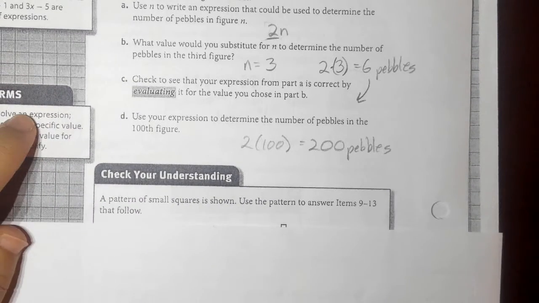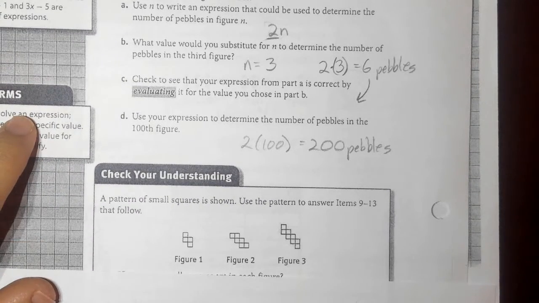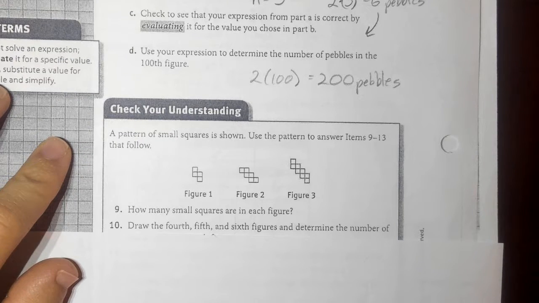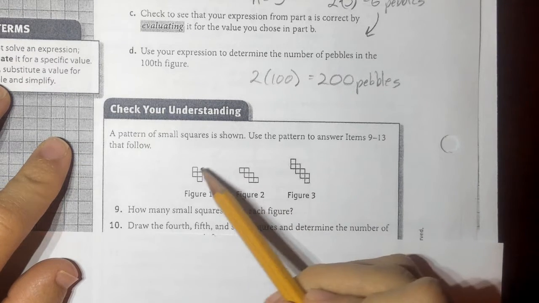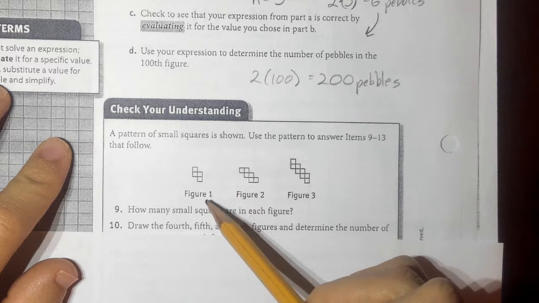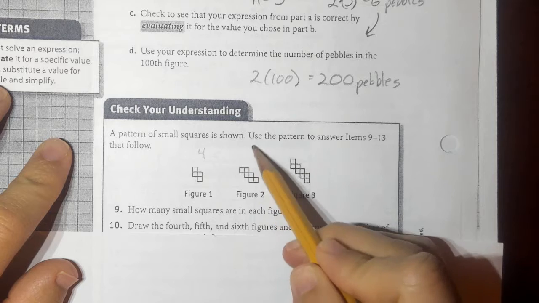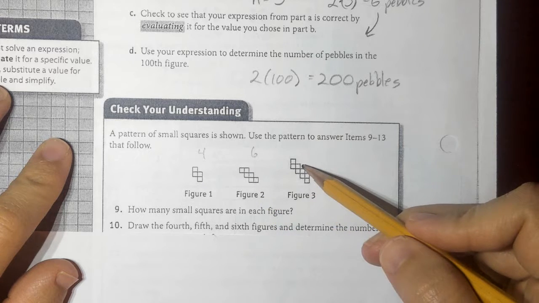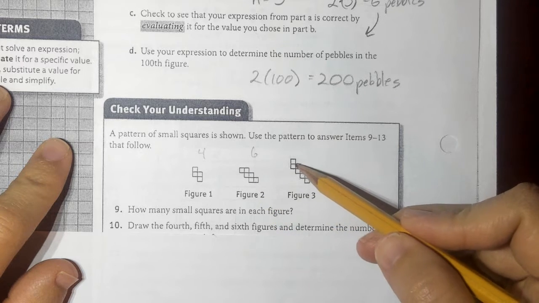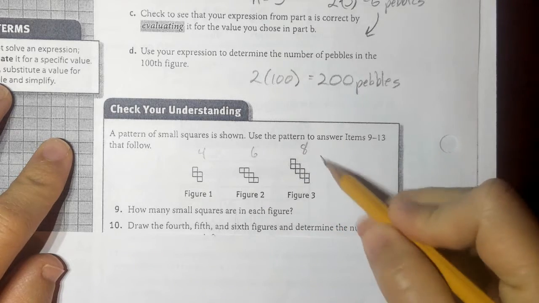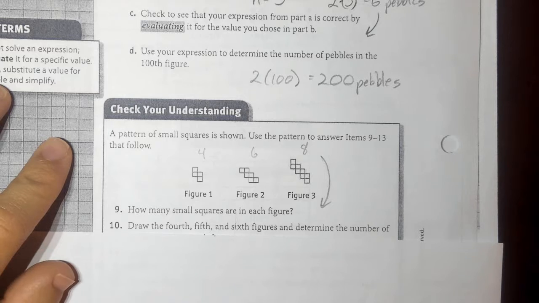Check your understanding. We got some figures here. How many small squares are in each figure? We can put that up here. So for figure 1, you would have 4. For figure 2, you would have 6. For figure 3, you would have 8. Draw the 4th, 5th, and 6th figures to determine the number of small squares in each figure.